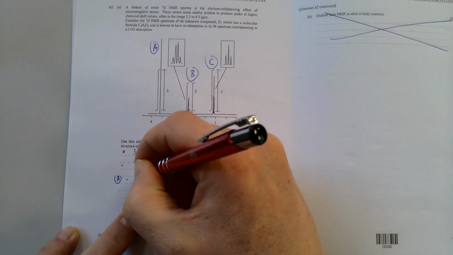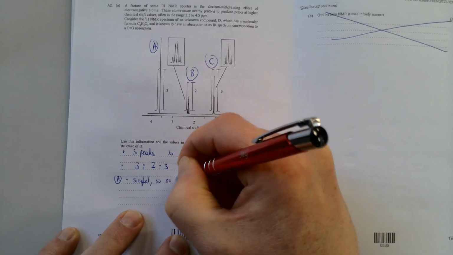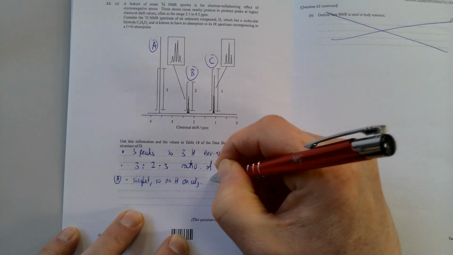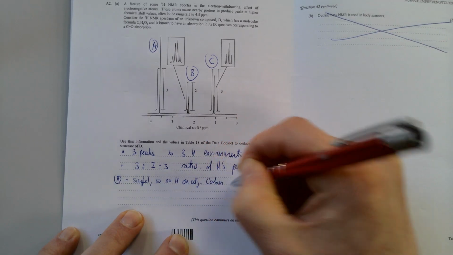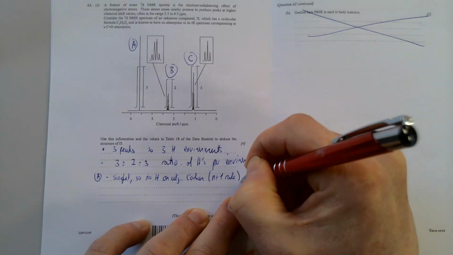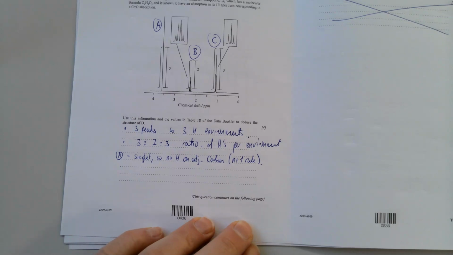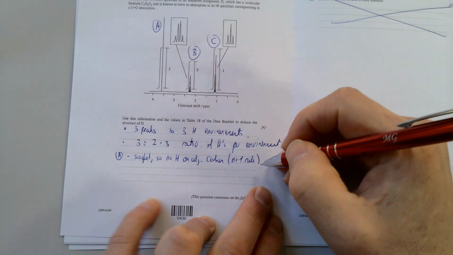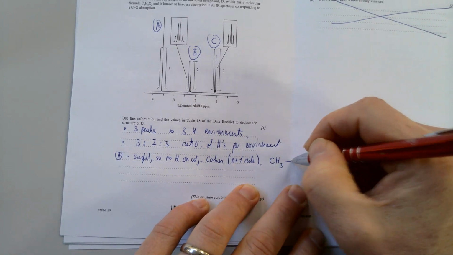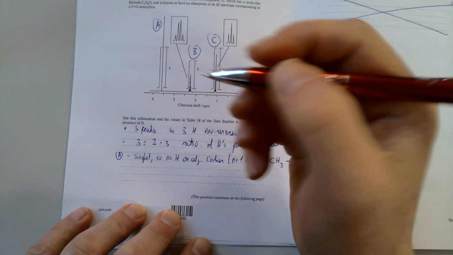So it's a singlet. So no H on adjacent carbon. And then just mention n+1 rule. We're showing our examiner that we know what we're talking about here. Hopefully you can read what I'm writing. And it's 3 hydrogens. So it's going to be a CH3 next to a carbon with no hydrogens on it. So we're just starting to build the picture without having any idea what the molecule is.